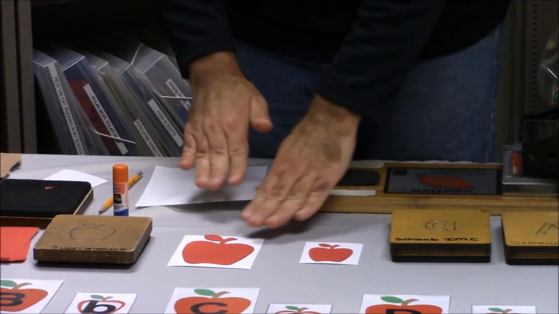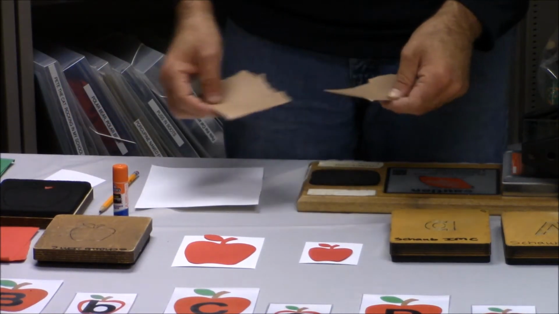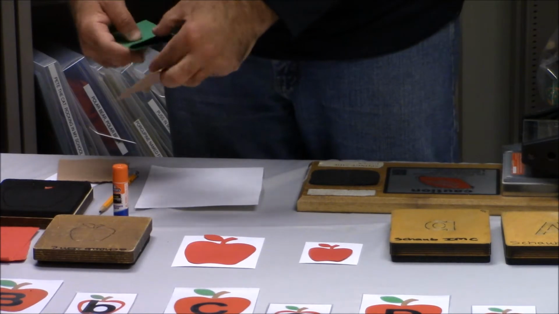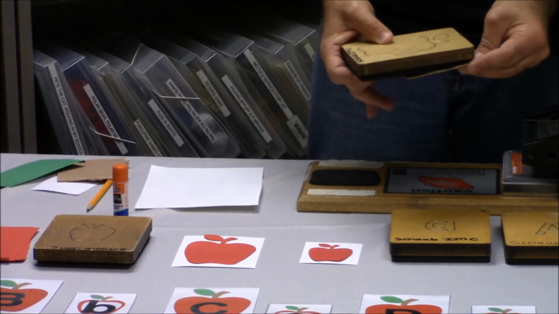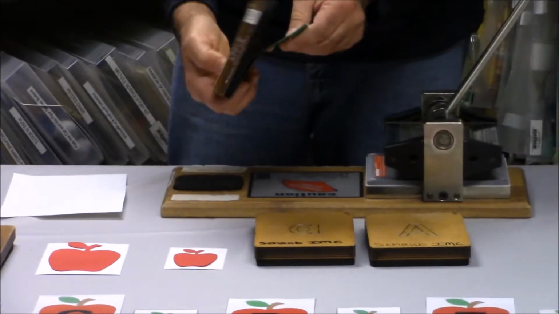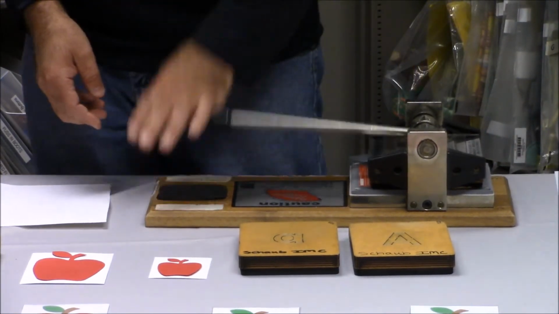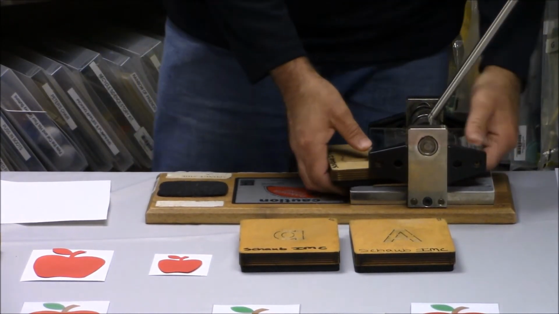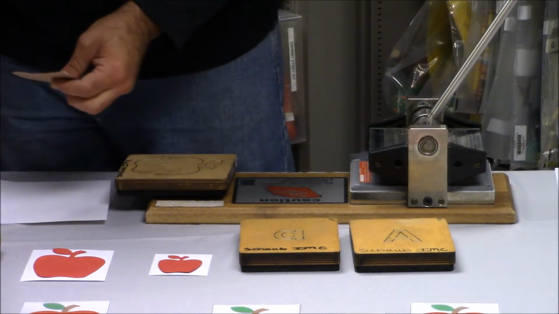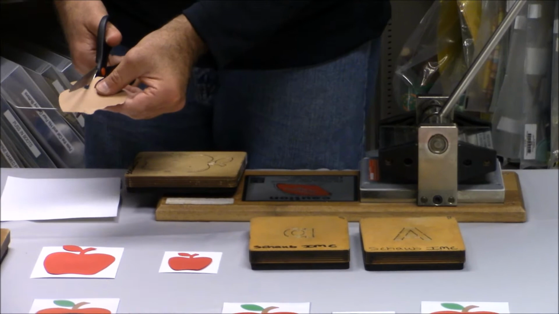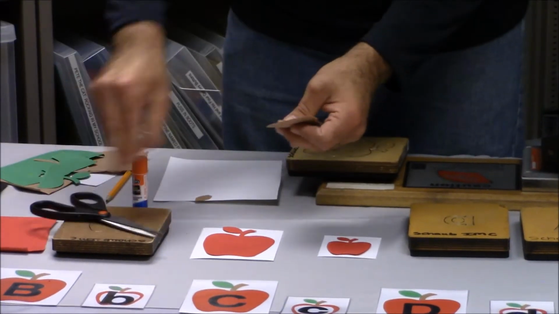Okay, so now we're going to make the pieces for the layer. So I have brown paper, that's going to be for the stem, and I have green for the leaf. So we're just going to line it up with the top because we really only want the top. I like to layer stuff. Okay, so we're going to cut the stem.